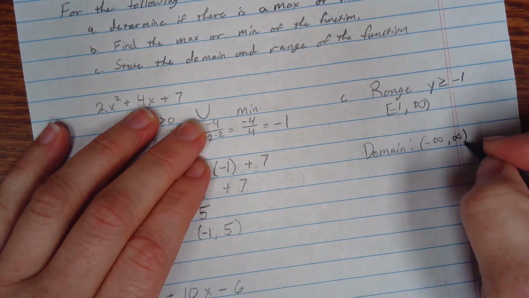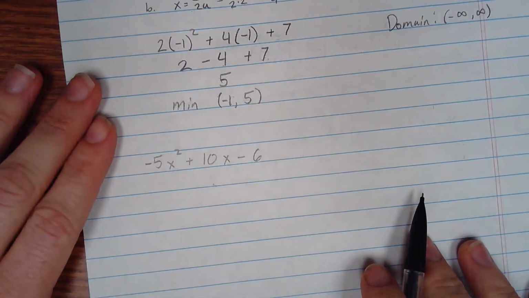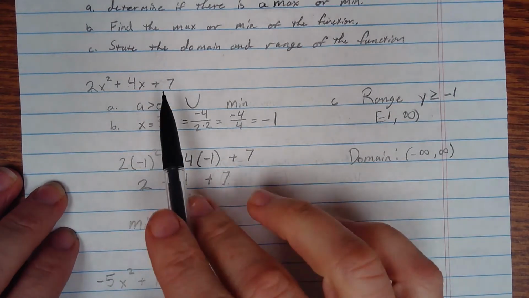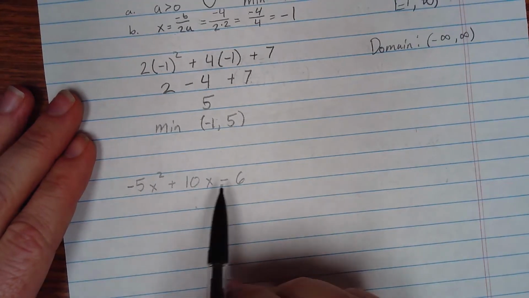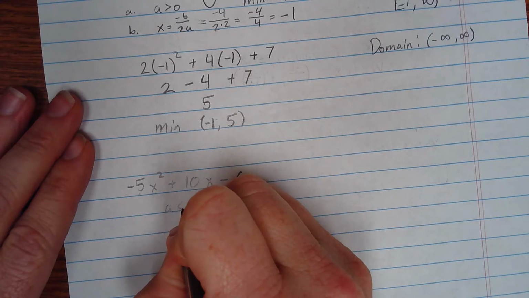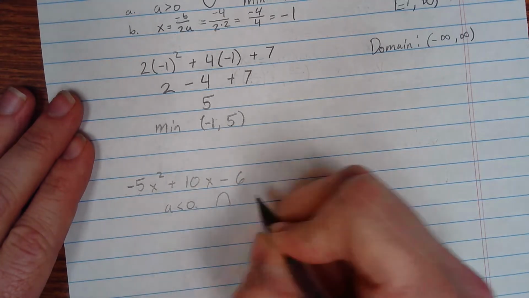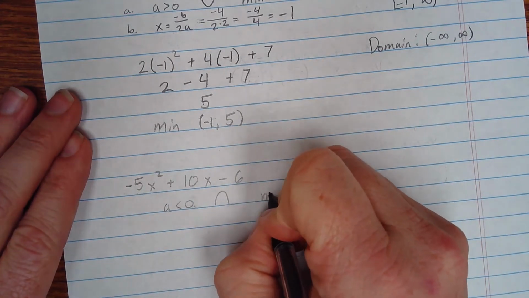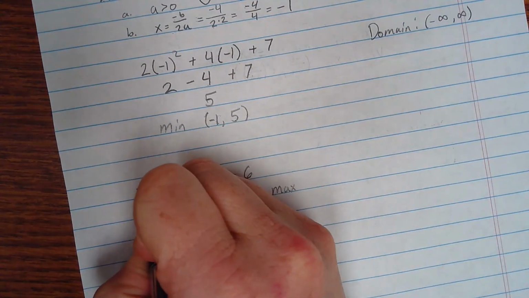All right. Next, I'm going to do the same thing with this one. So I was able to state the domain and range, find the minimum, and find that it had a minimum. So I'm looking here, and now my a is less than 0. So a is less than 0. This means I have this shape. It's pointing down, emptying out. And that means I'm going to have a maximum. Okay? So this is part A.